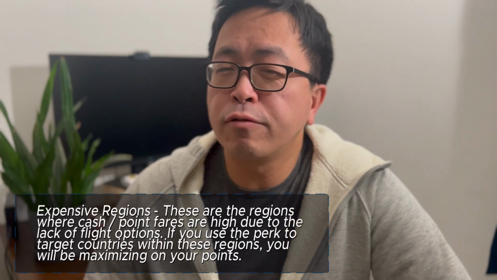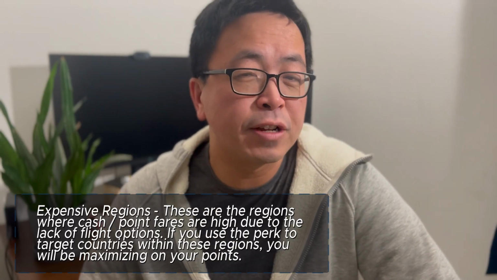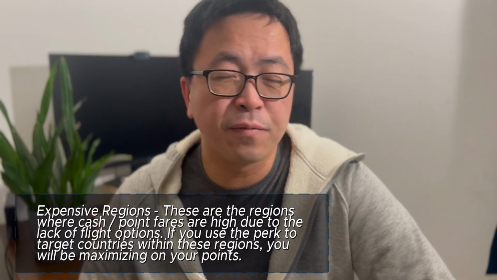If you're a value maximizer and you want to squeeze all the value out of this perk versus just trying to get to 2 additional destinations, then you need to take into consideration the expensive regions. Expensive regions are regions that we know have intra-region flights that are very expensive, both points or cash-wise. For instance, within Africa, Oceania, and certain parts of Asia, if you are going to use your free Excursionist Perk flight within those regions, you're going to be maximizing your value.